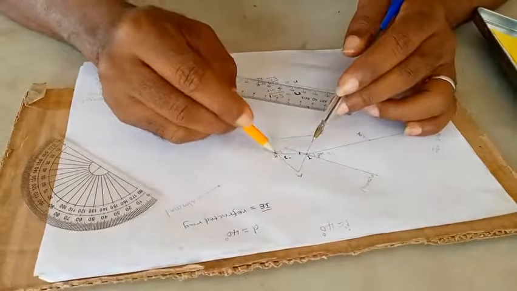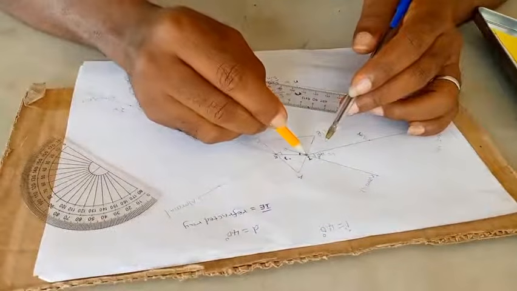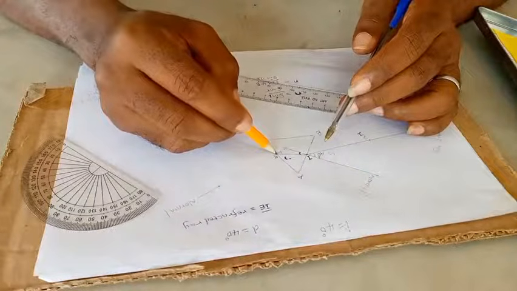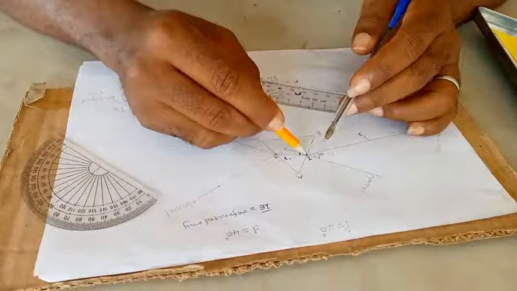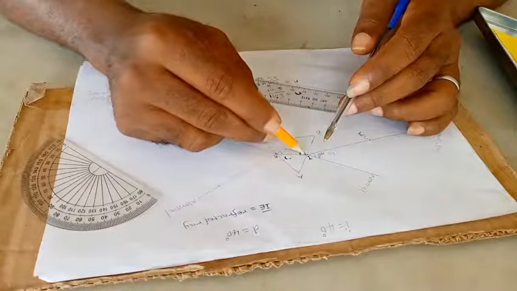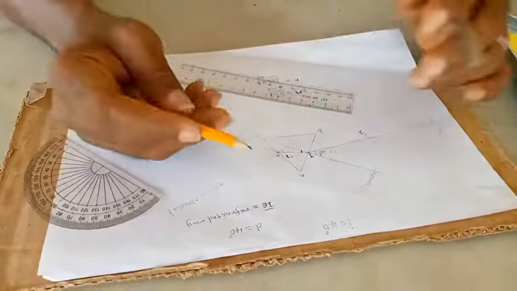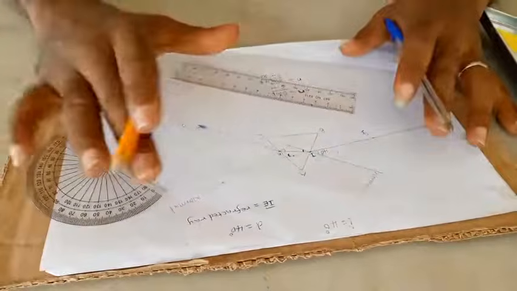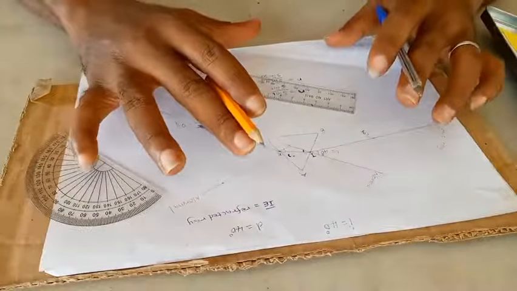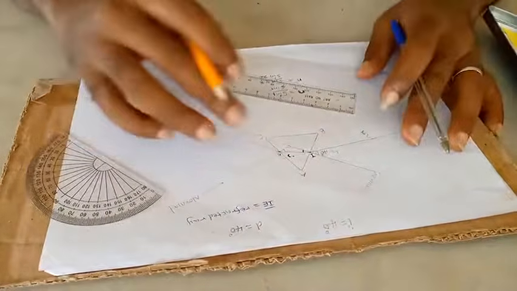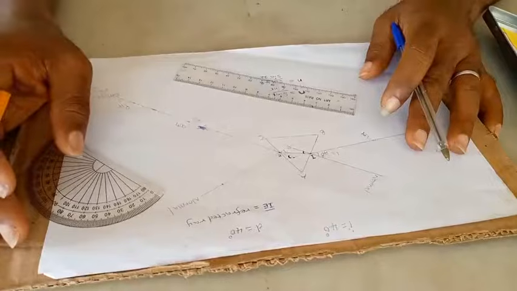I've decided to join this point of emergence to this point of incidence. This line joining the point of emergence E and the point of incidence I is called the refracted ray. So you see, this is all about the experiment on studying refraction using a triangular prism.